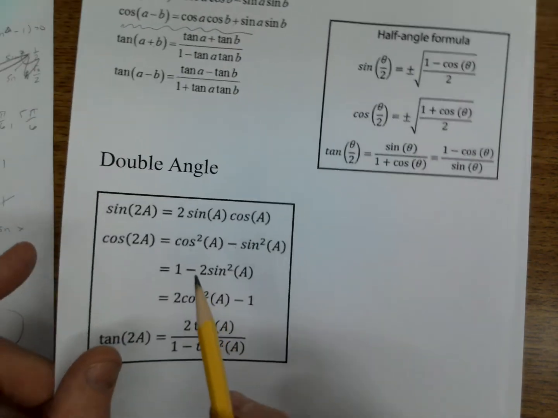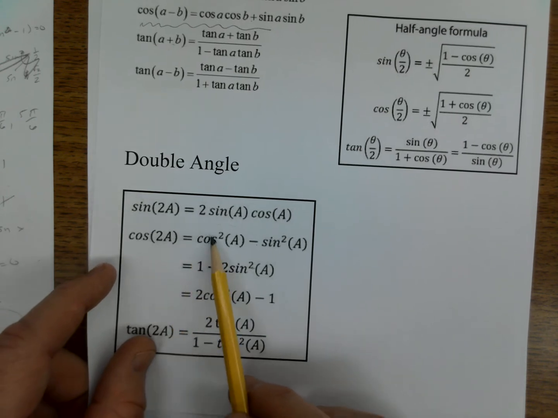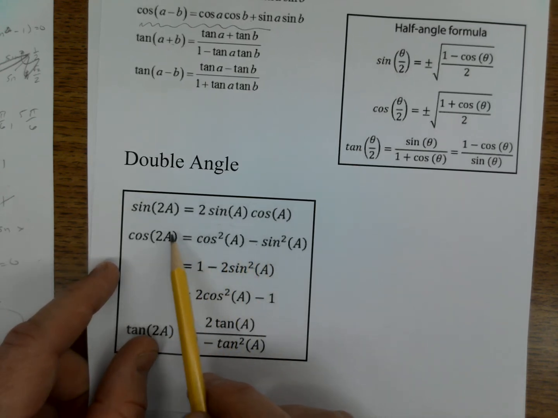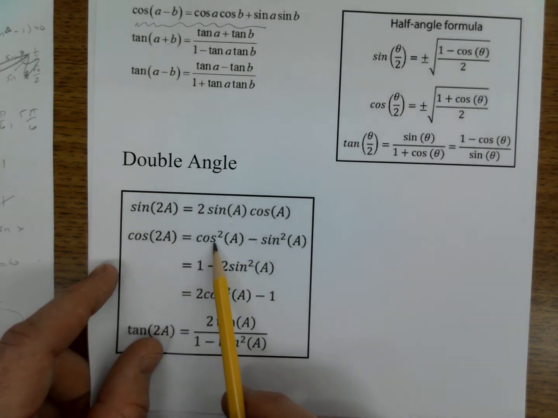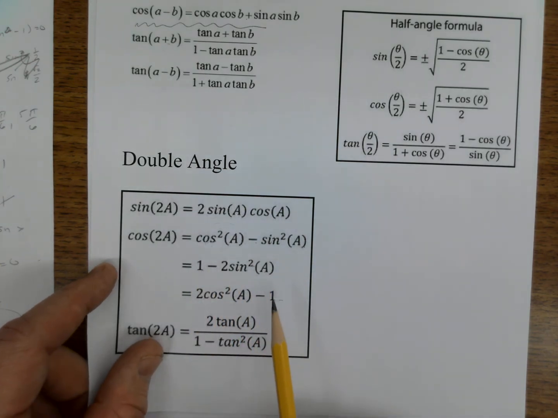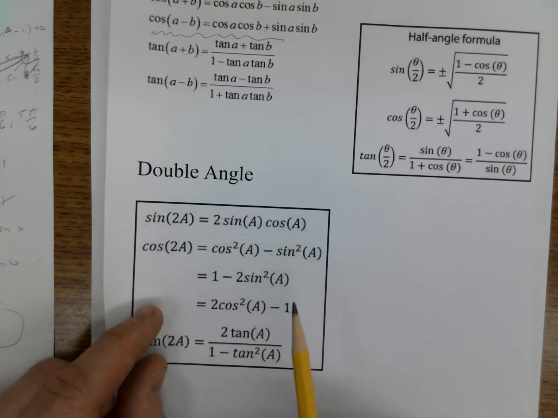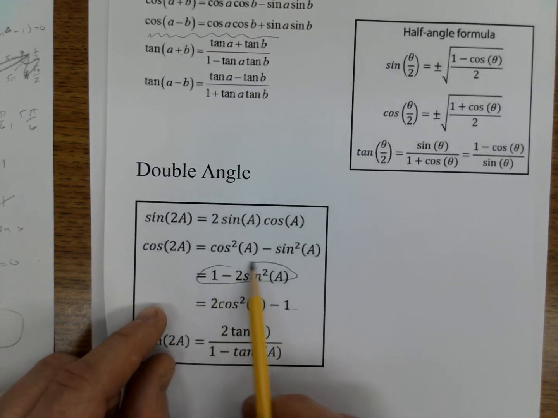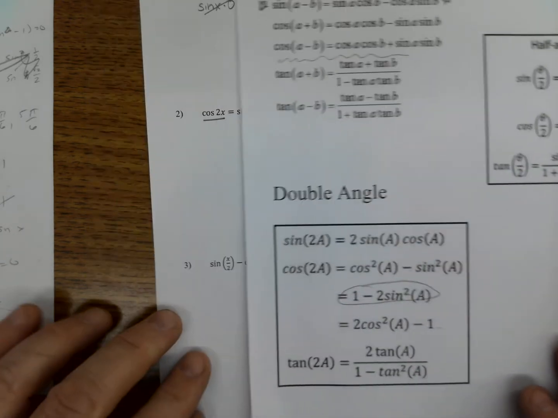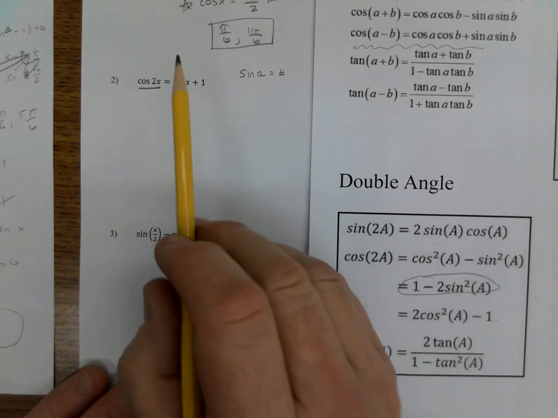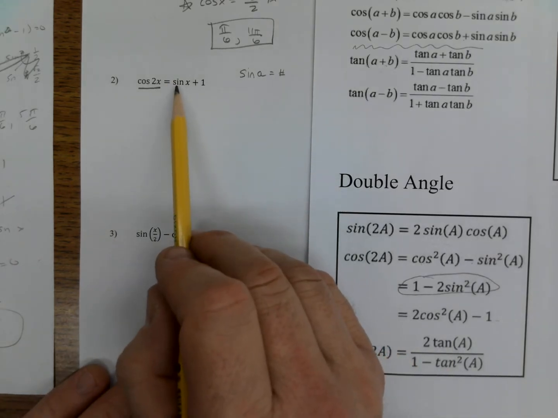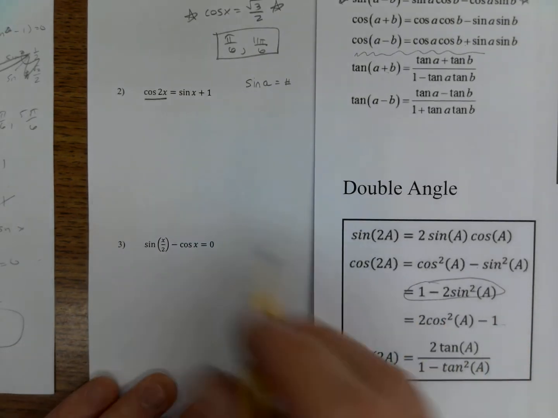I can take cosine and write it into one of these. I can rewrite cosine as this, or this, or this. And I'm going to pick this one right here. Why am I going to pick this one? I'm going to pick this one because I already have a sine right there, and then everything will be in sine, and that will probably be easier.